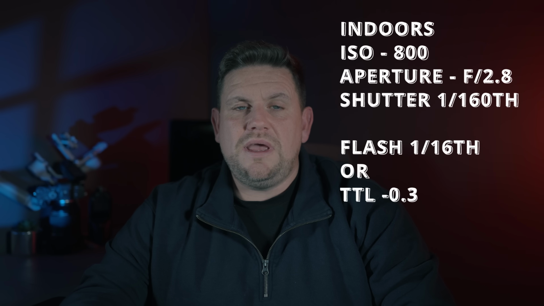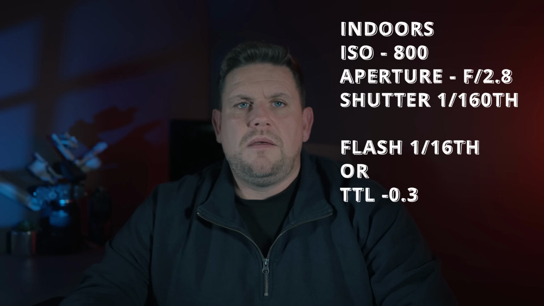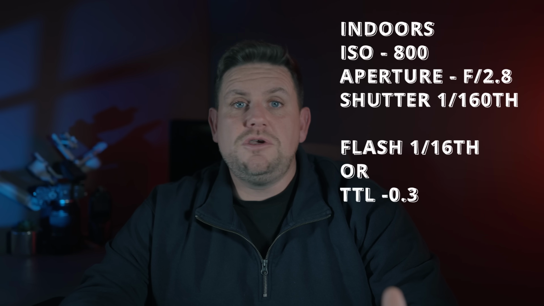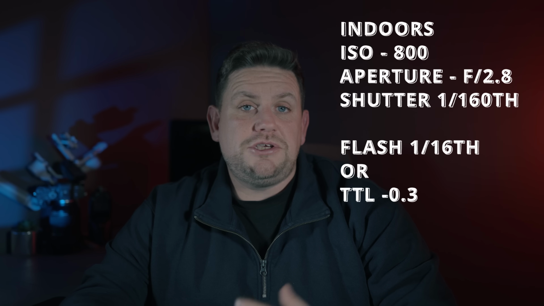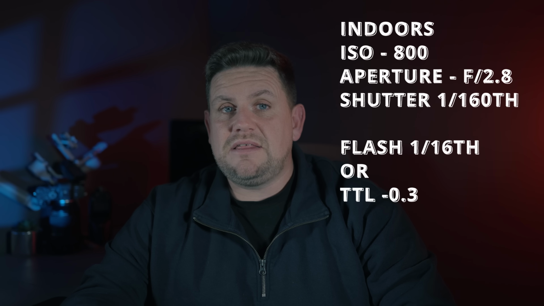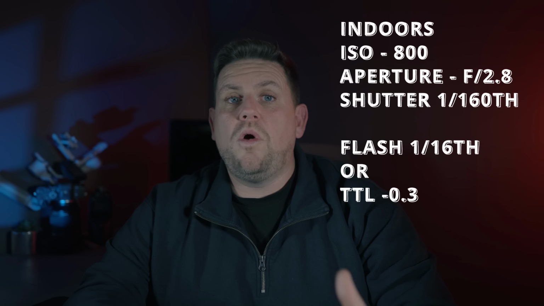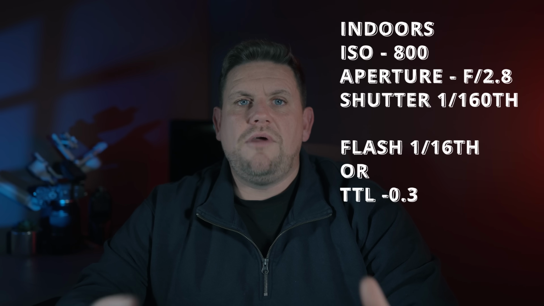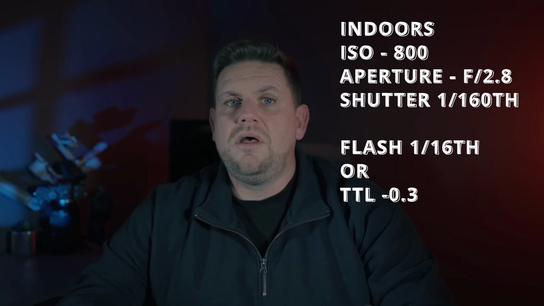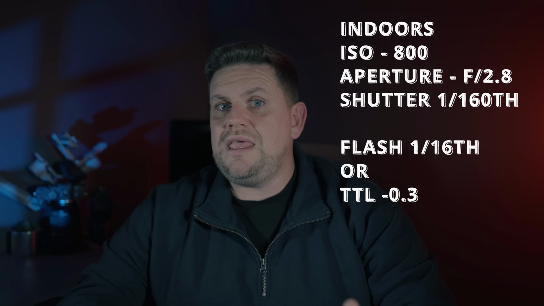My ISO is going to be around 800. My aperture will be at around f2.8. My shutter speed at around 1/60th of a second. And I use my flash in manual mode at 1/16th power. Or if I'm going to use the flash in TTL, I use it at 0.3 EV.